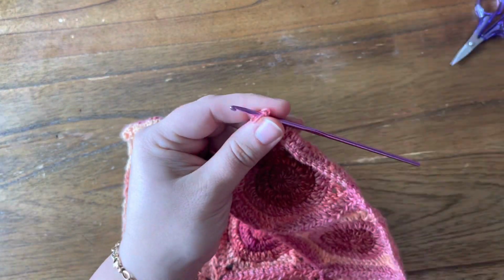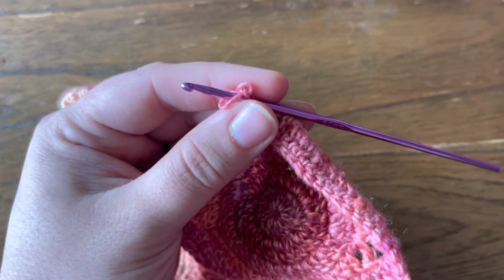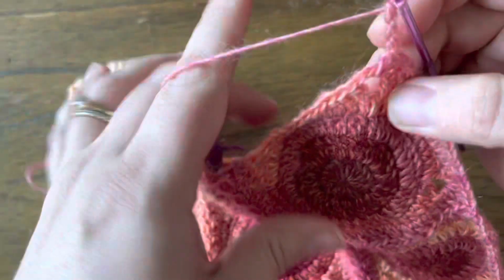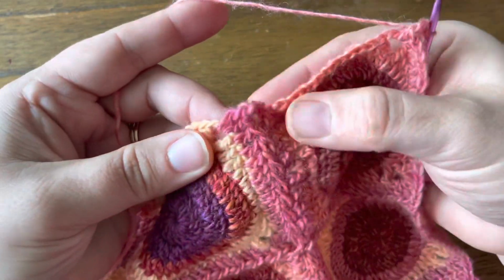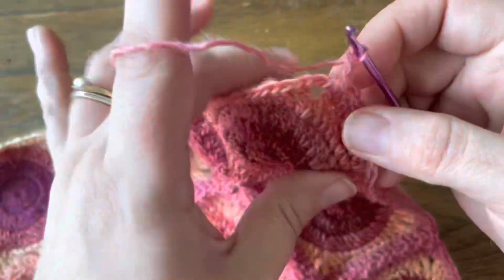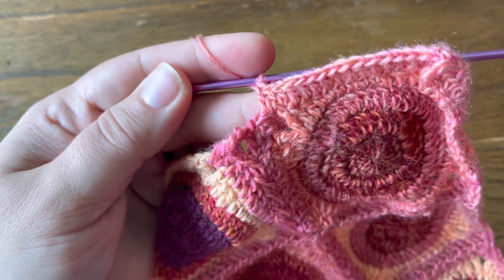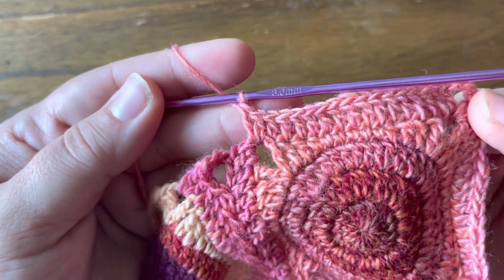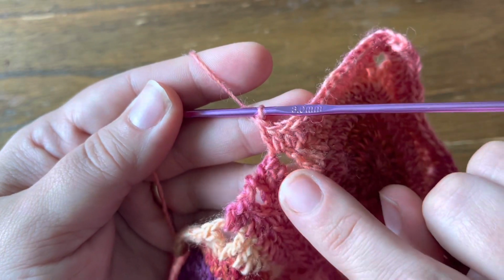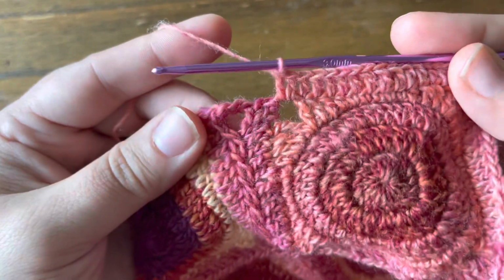Okay, and all we're going to do is just work across the side, and you're curious what you do right here where you've got this chain 3. Okay, so once I get there, I'll show you what we're going to do. Okay, I worked across my side with my double crochet stitches, and I made 2 double crochet in the corner chain space to finish the corner.